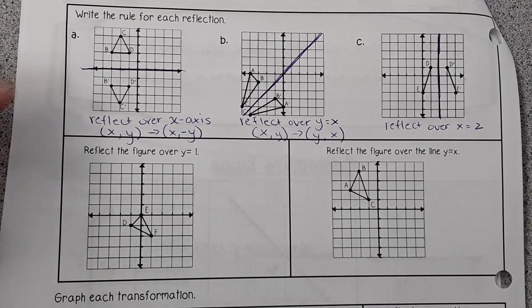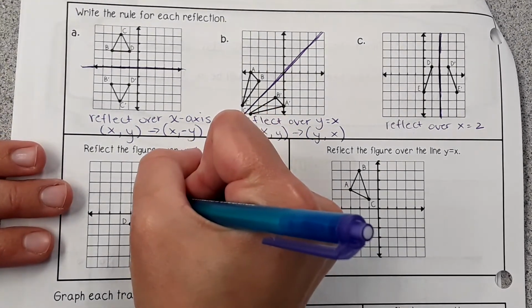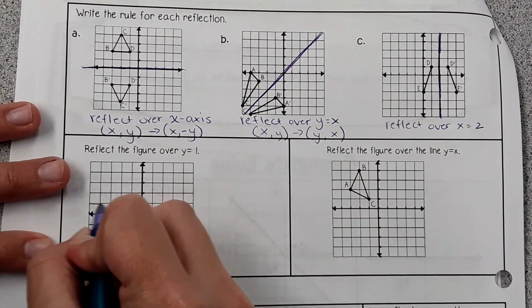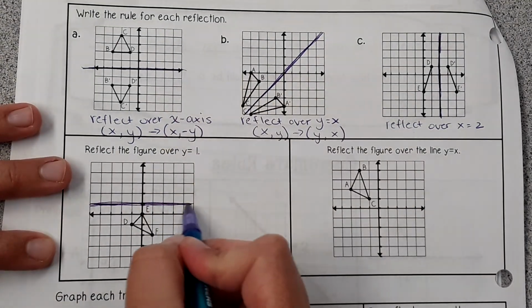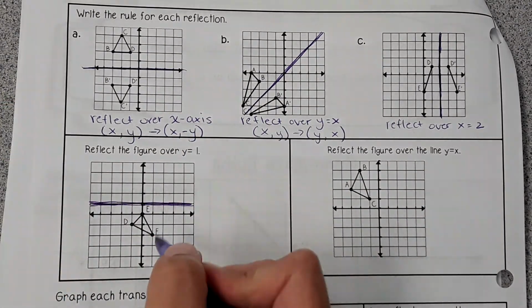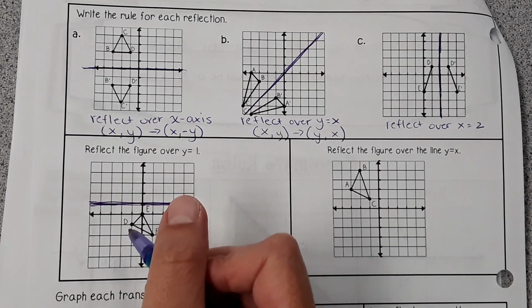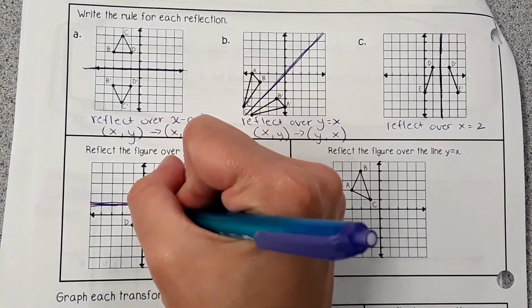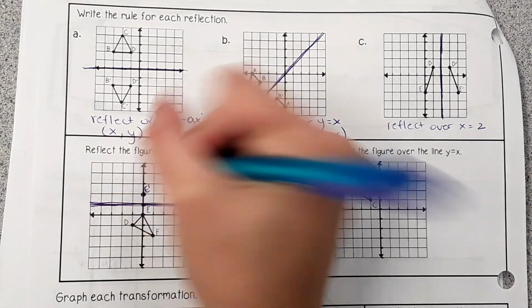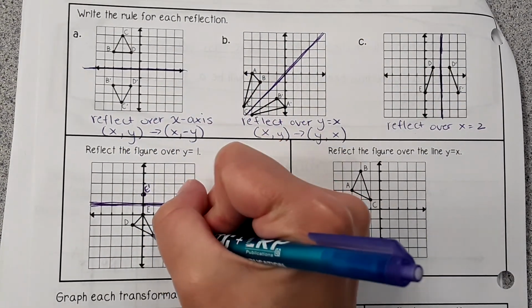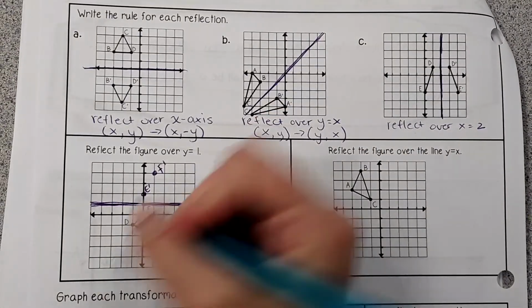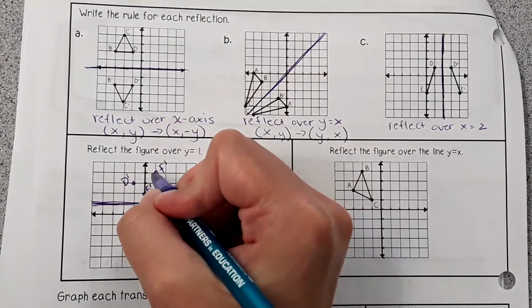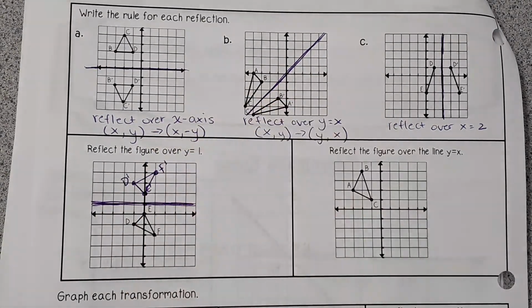Okay, next example says reflect the figure over y equals 1. First of all, we need to find that line, so we just go to y equals 1, which would be right here, and then draw the line. We wouldn't draw it vertical because that's just the y-axis. So draw it horizontal. And then when we reflect the shape, just reflect each point and then you'll get the shape. So I'm just going to focus on each point. Point E will go 1 above, so that's E prime. F is 3 units below that line, so we'll do it 3 units above. And D is 2 below, so I'll make that point 2 above. And then graph the shape and it should come out perfect.